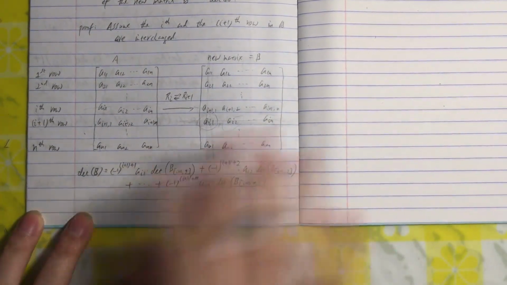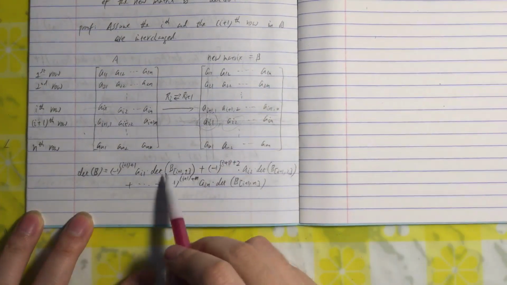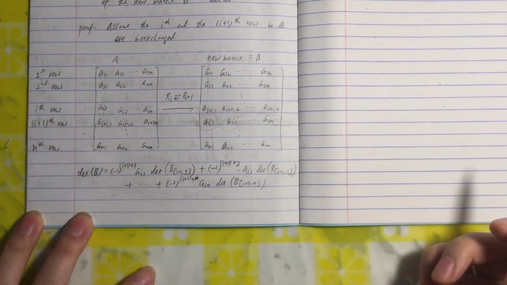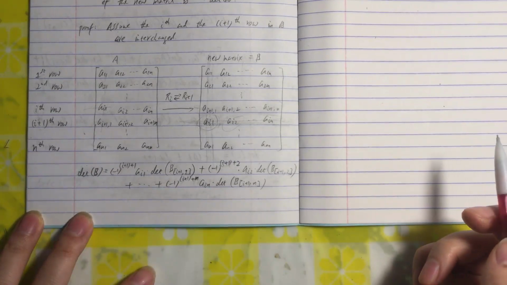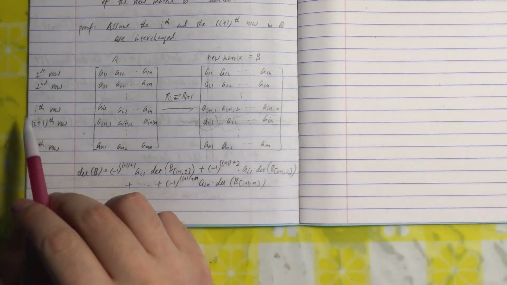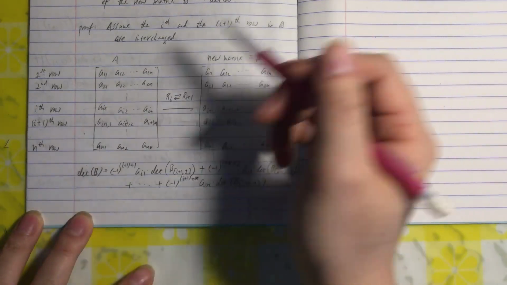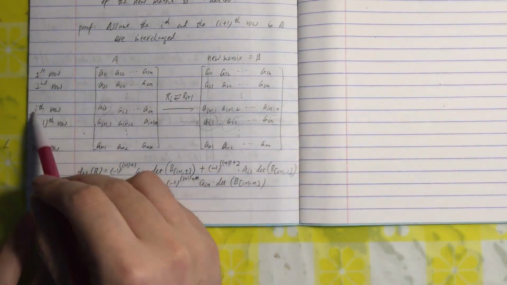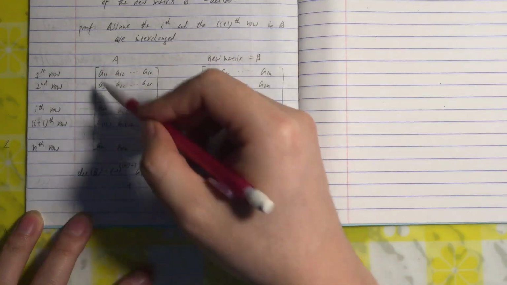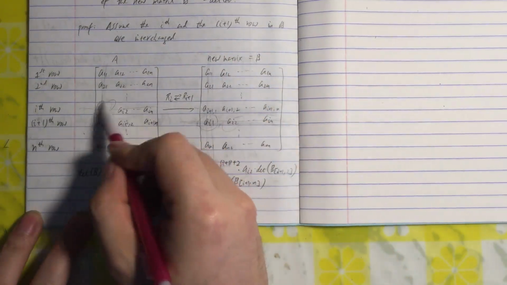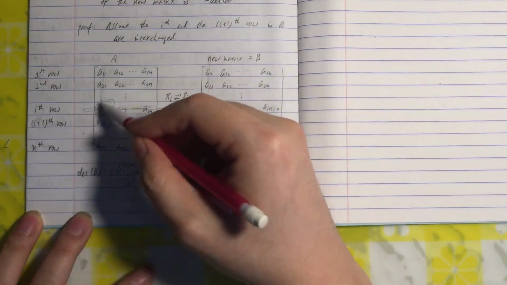Next, let's try to simplify. Let's try to rewrite the submatrices in terms of matrix A. Let's observe matrix A. In the ith row, for the first entry here, if I remove the ith row and the first column, that's the submatrix.